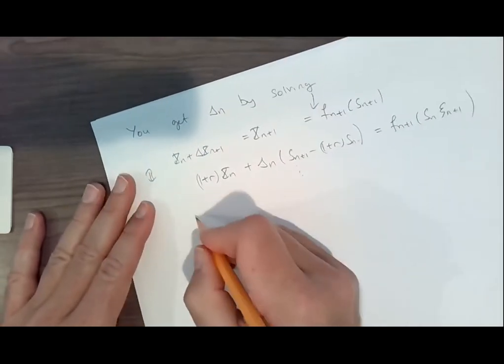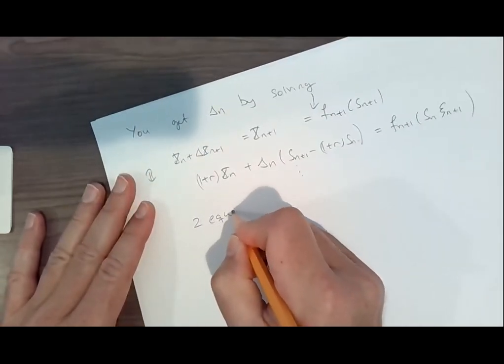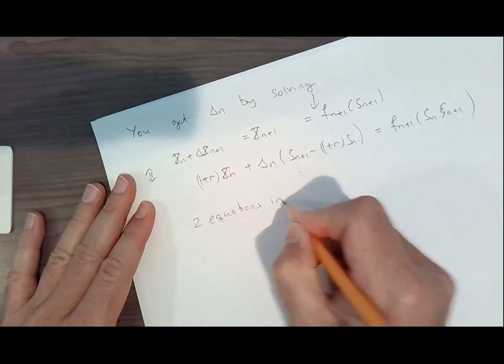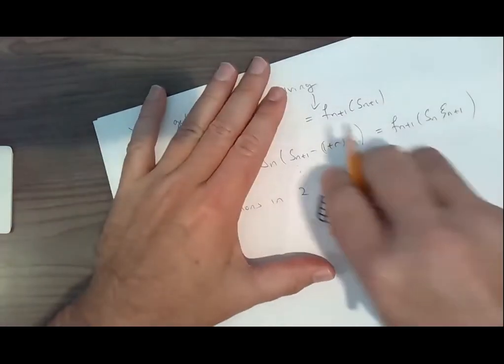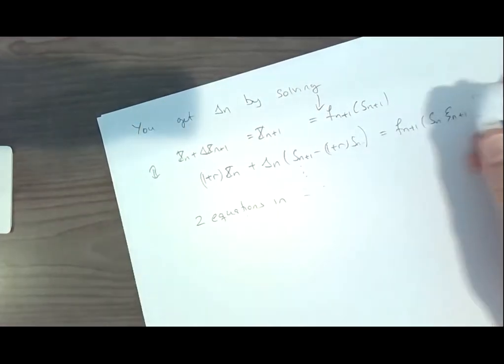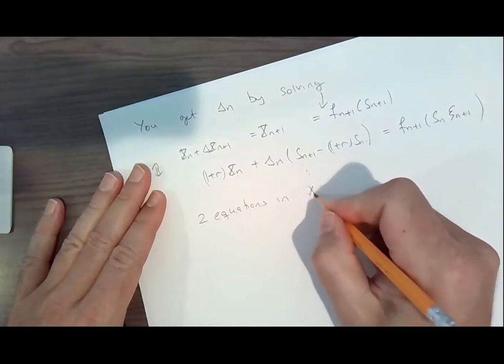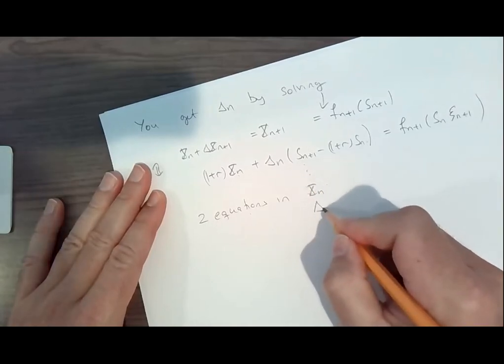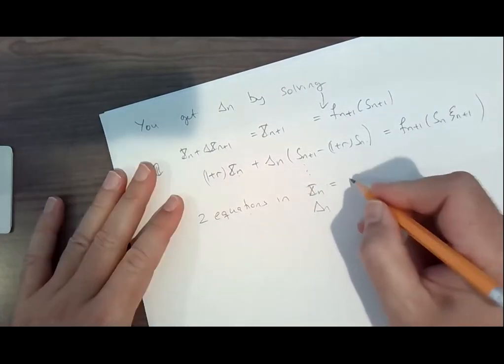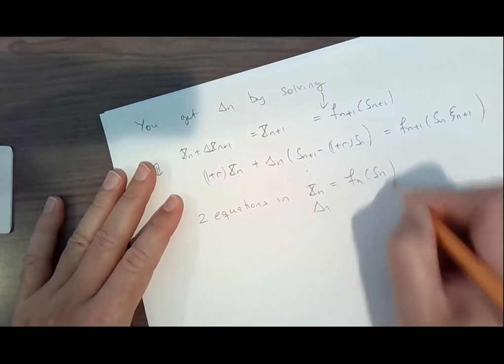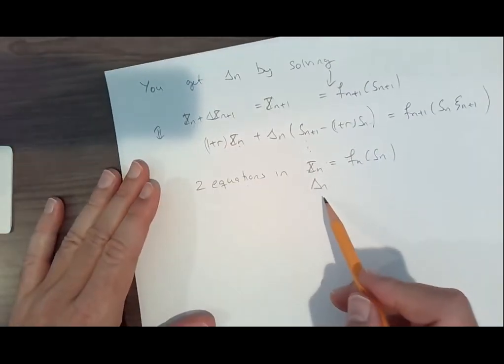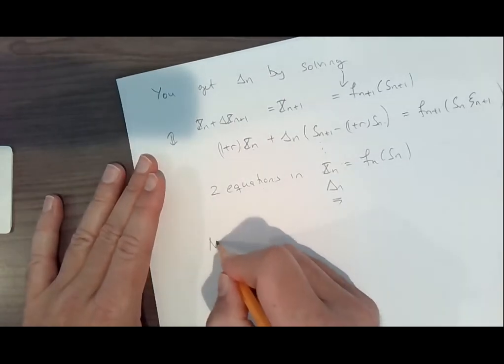And so you're again going to get two equations in the two unknowns. You'll have it in Xn, and you'll have it in delta n. But Xn, what it's going to be is Fn of Sn. All right, so you really have two equations and only delta, so you need consistency.